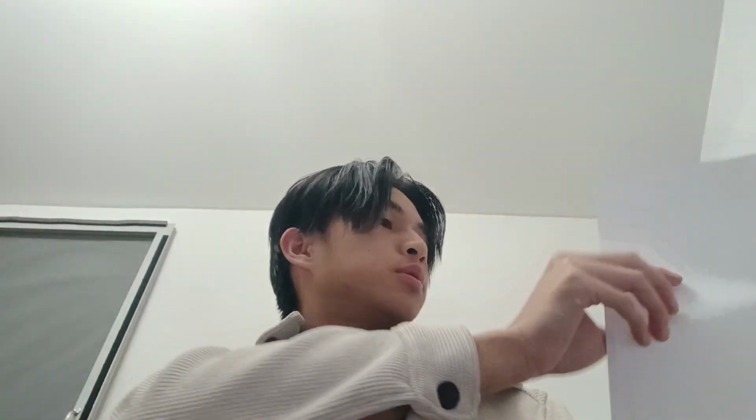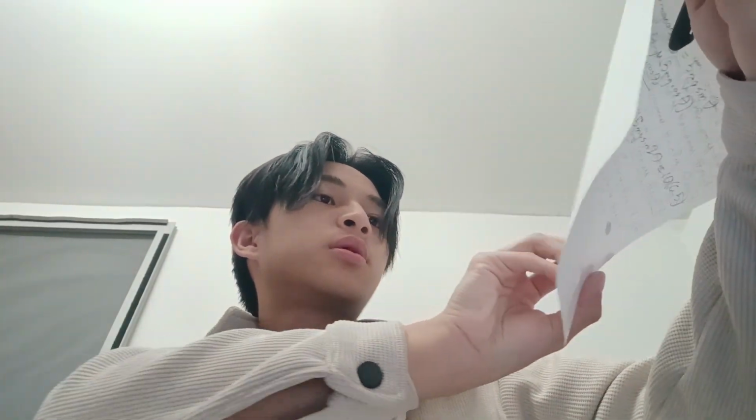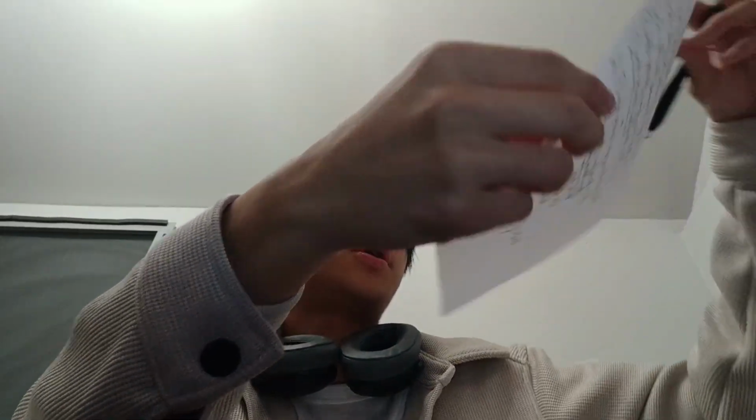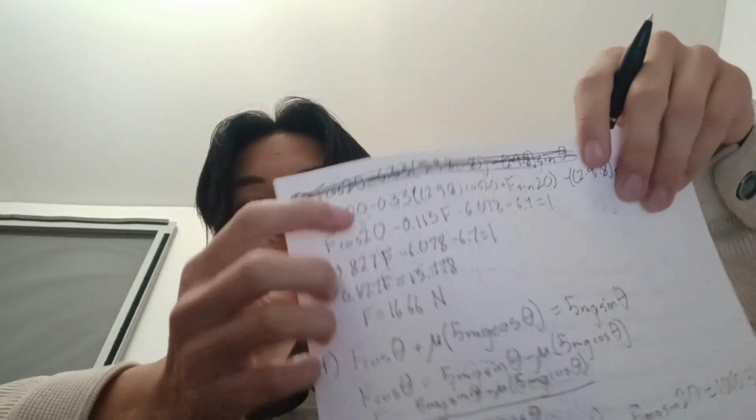G, if mass is 2, angle is 20, mu is 0.33, calculate the force required to accelerate the blocks up the ramp at a constant rate of 0.5 meters per second squared. All right. We can just treat it like this problem right over here. Just the same structure, basically.